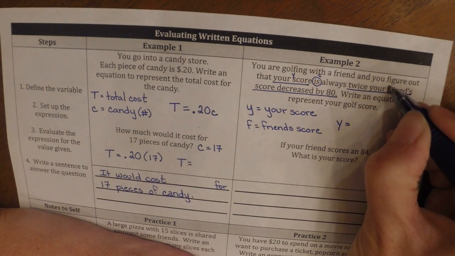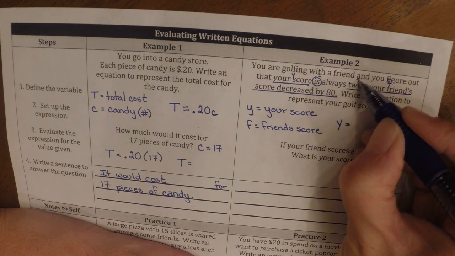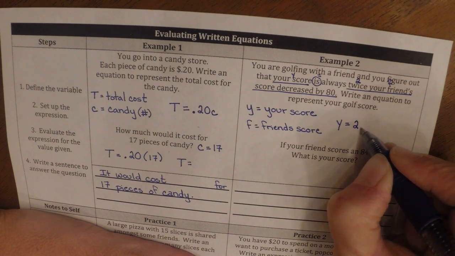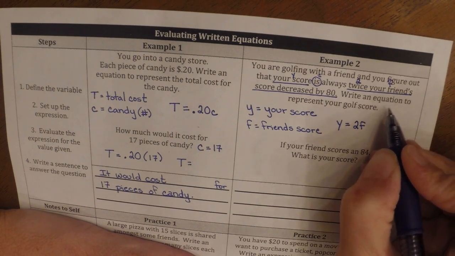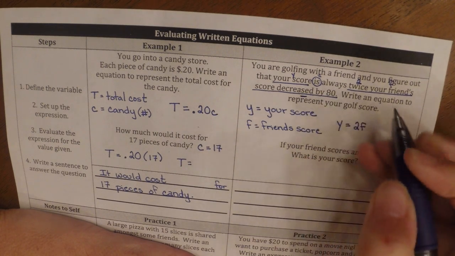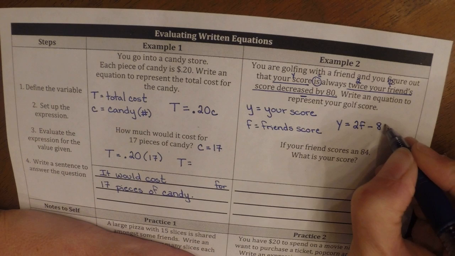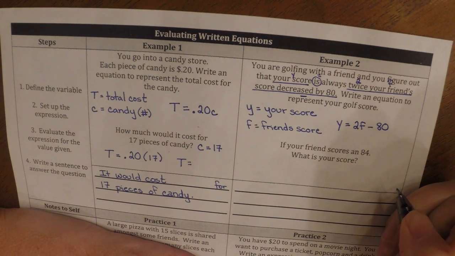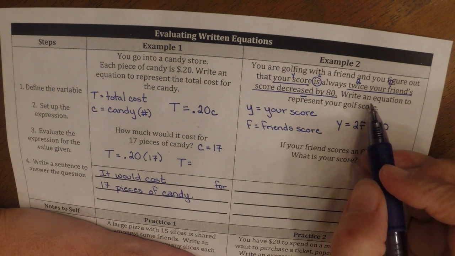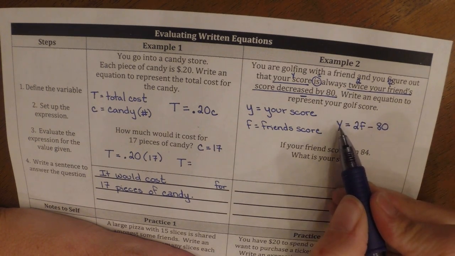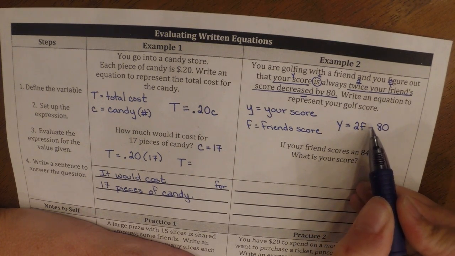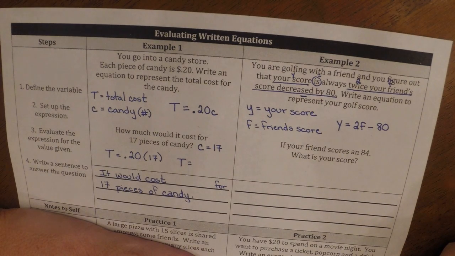Well, your friend's score, that's f. So I'm taking 2 times f, and then decreased by, that would be subtraction, 80. So again, I'm just translating the sentence as I read it. So it says write an equation to represent your golf score, which is what I did. Your golf score is twice your friend's score decreased by 80.